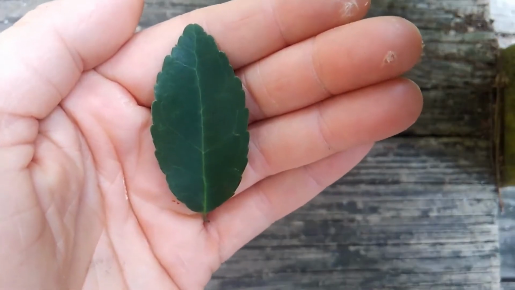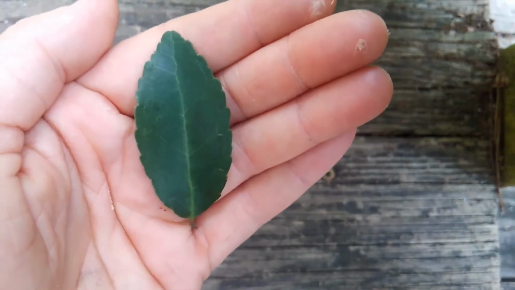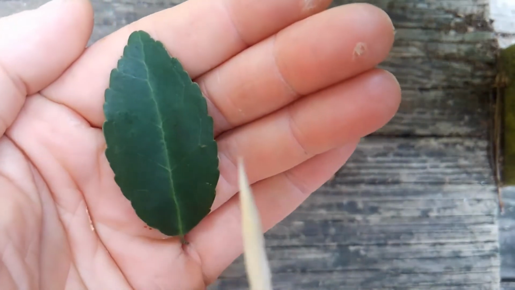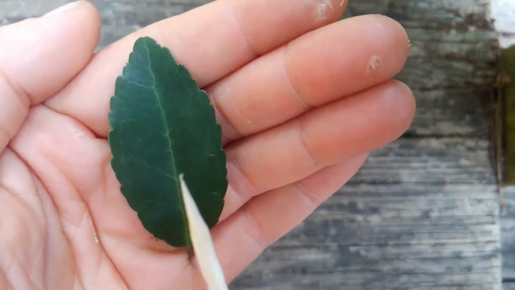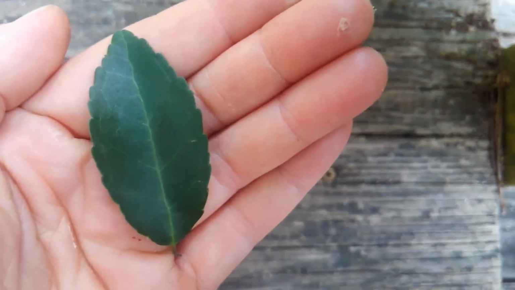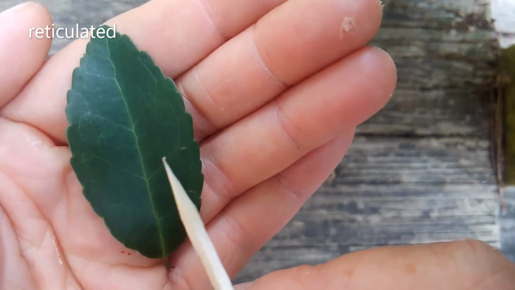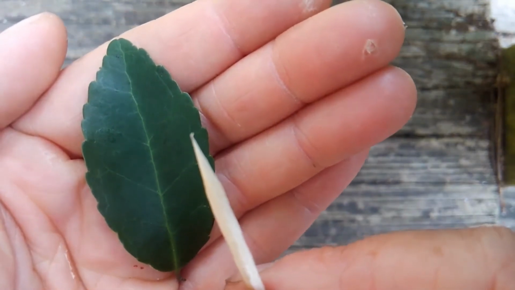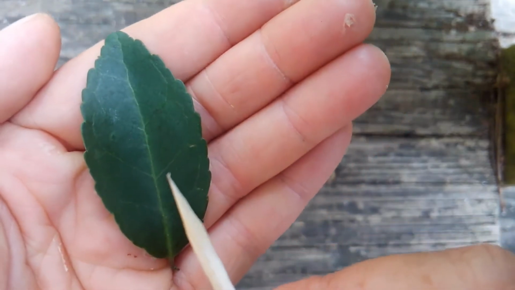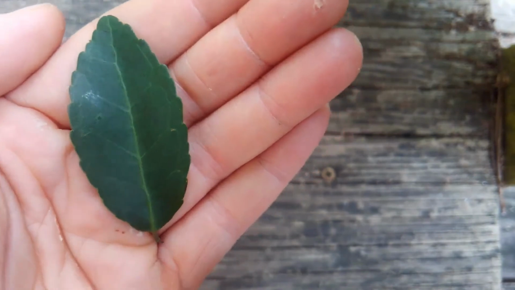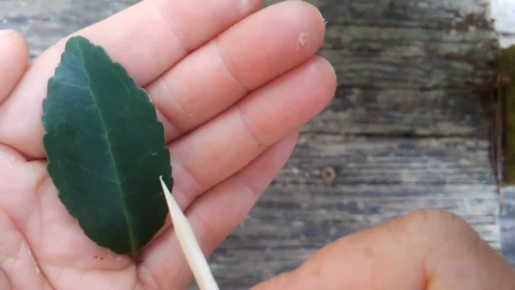The next thing we're going to look at is the vein structure of the leaf. So there's a couple of different ways that the veins will actually branch out from the midrib here, and this one specifically has a reticulated type pattern, meaning that it branches out and then it branches out a little bit again and then a little bit again from each of these. I'm not sure if you can see it too well in this lighting, but reticulated is the pattern we have here.